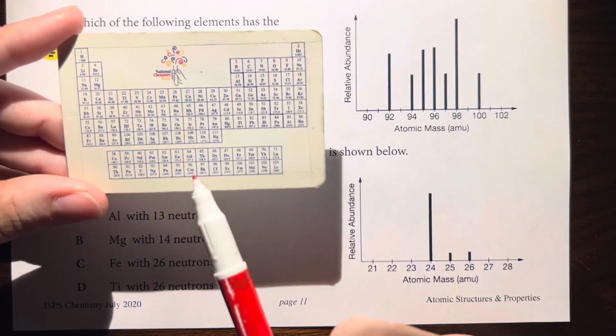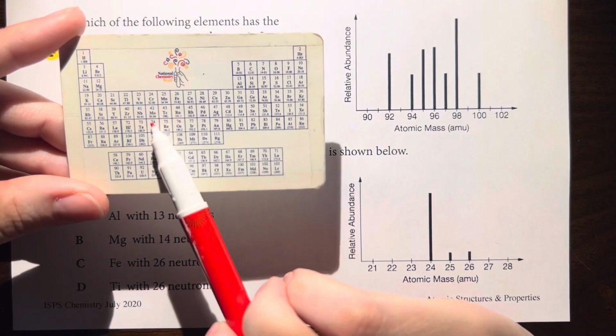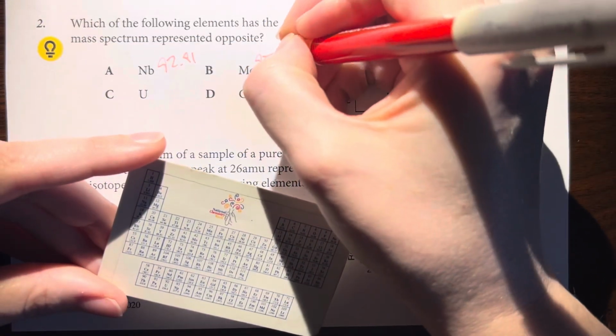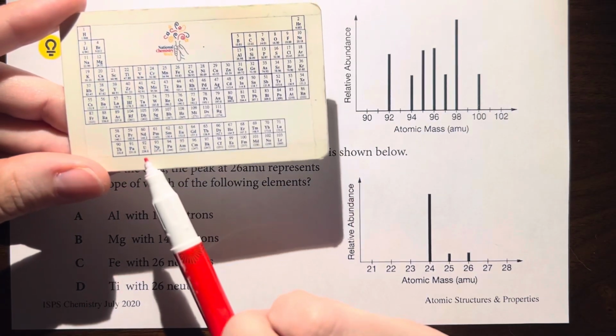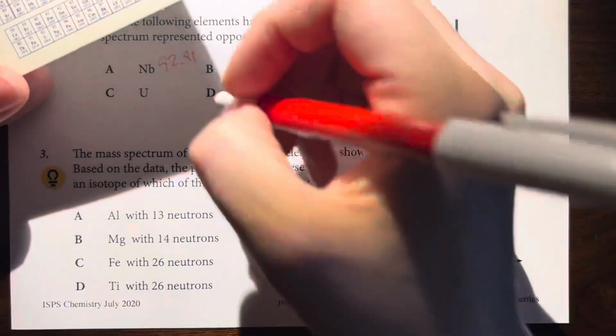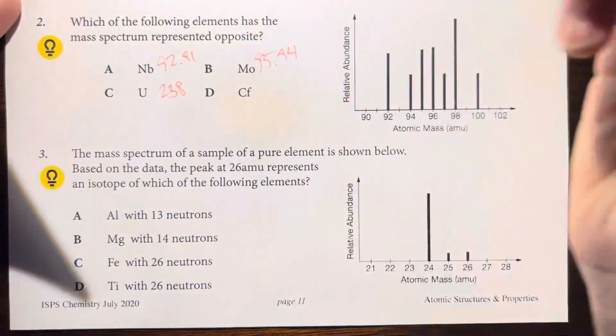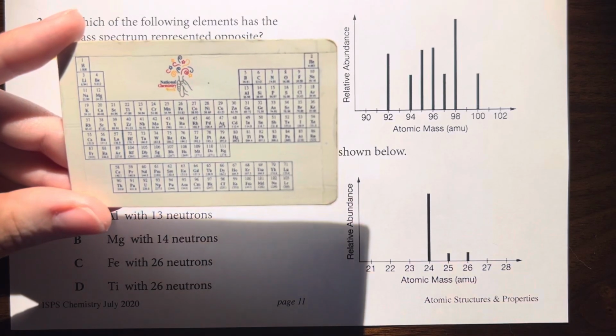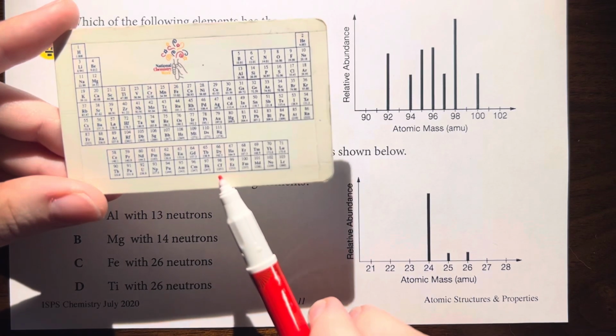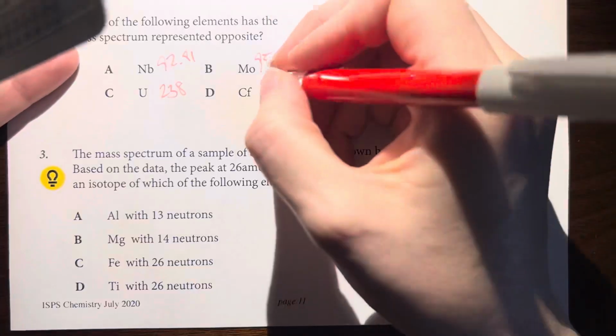Then we have molybdenum. Molybdenum has a mass of 95.94. Then we have uranium. Uranium has a mass of 238. And we have californium, which is going to have a mass of approximately 251.